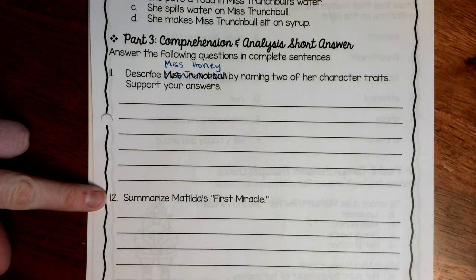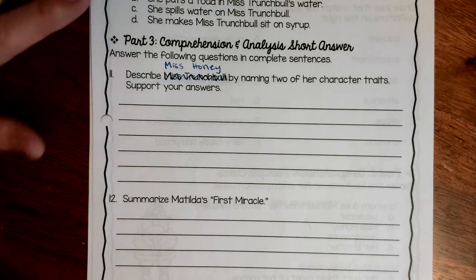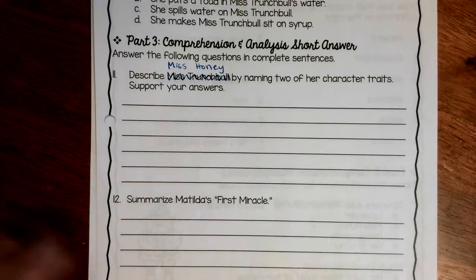And then summarize Matilda's first miracle. Remember, she had 3 chapters about miracles, and it involved her eyes. So what is that first miracle that happens?